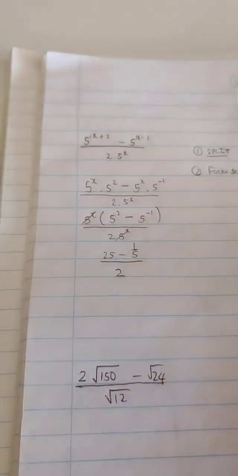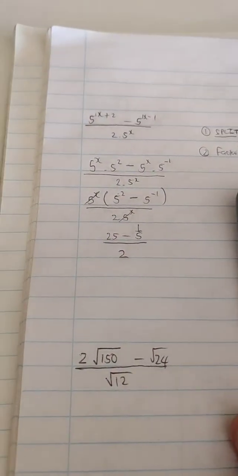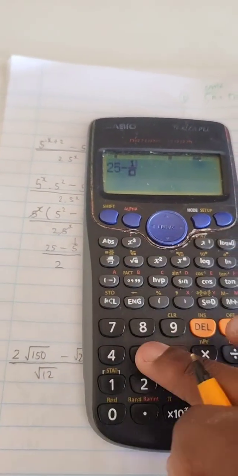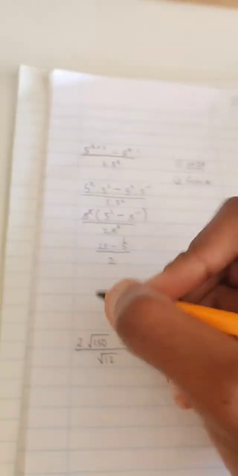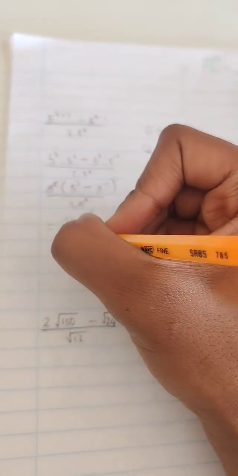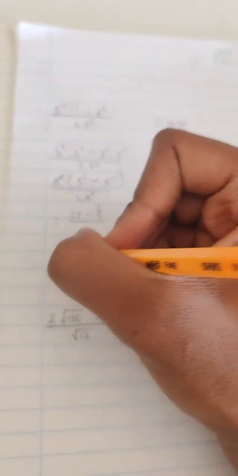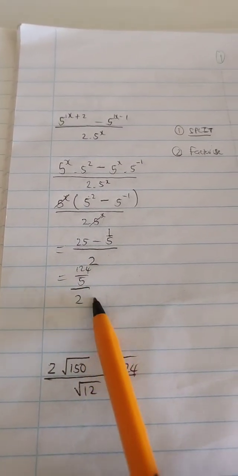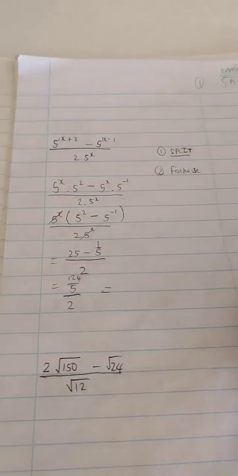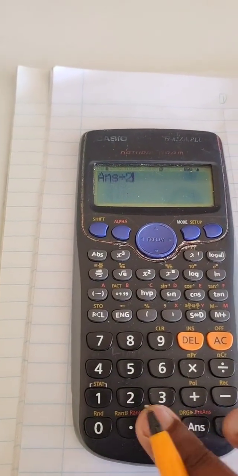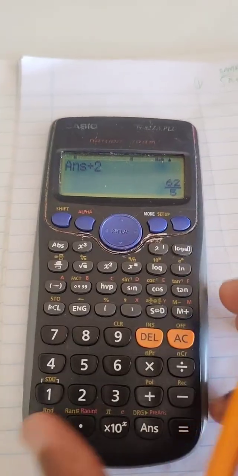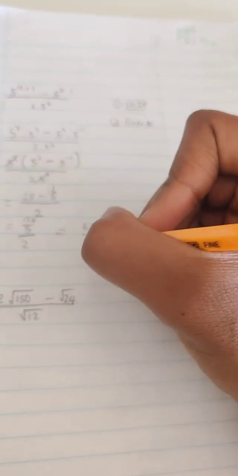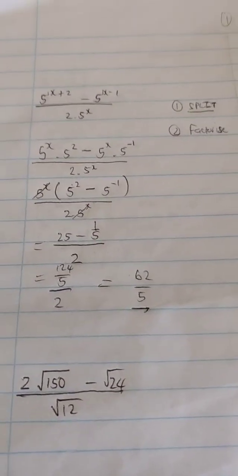Simply grab your calculator. We can punch all of this in the numerator within our calculator and just get what the answer is there for our numerator value. We have 124 over 5. 124 over 5 divided by what? By 2. Then 124 divided by 5, we divide that by 2. We should be able to get an answer, as has been indicated earlier on by someone, of 62 over 5. Right, and that is that.